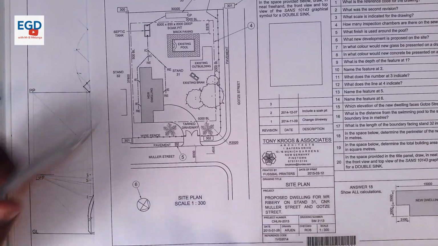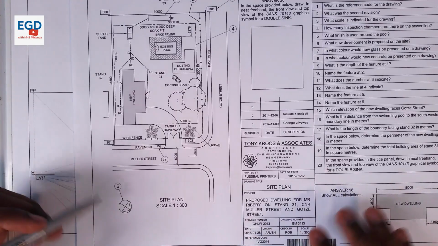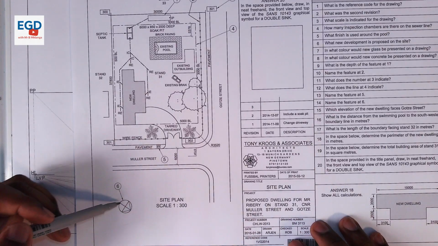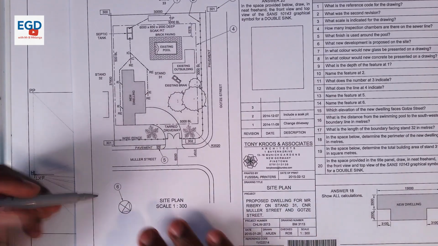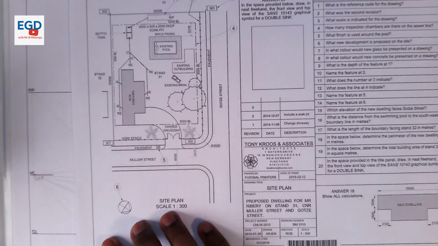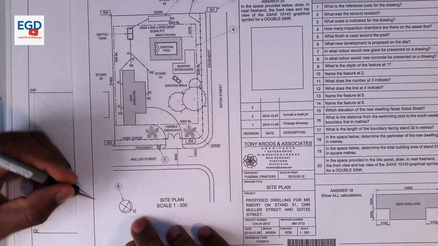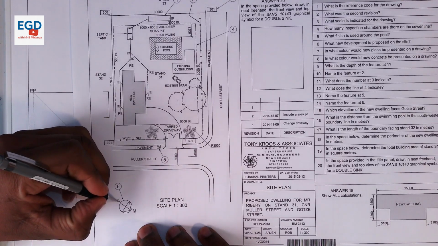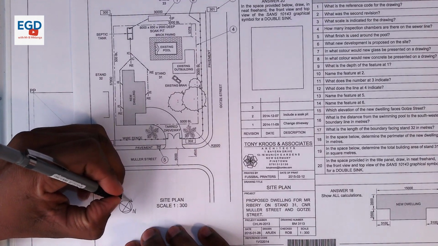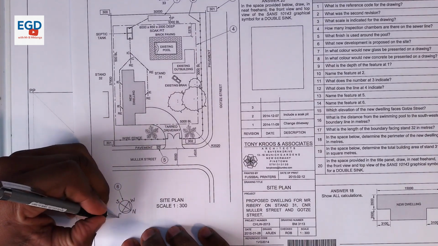So obviously, for you to identify that, you have to read the north point and understand the north point. Remember, the north point, where the arrow is facing, it's the north. And then there it's south, there it's west and east.